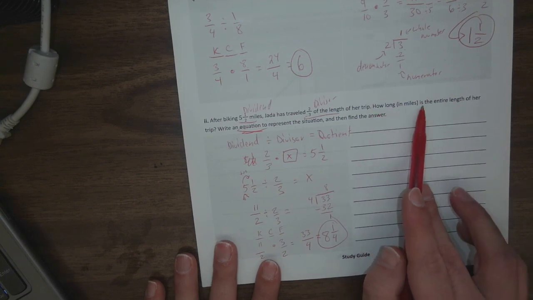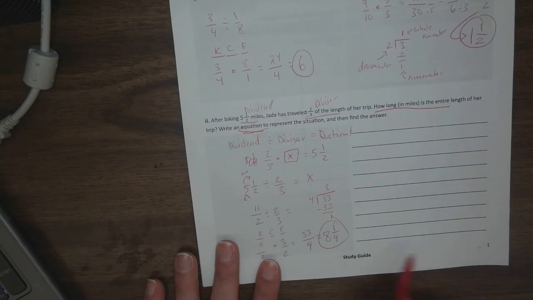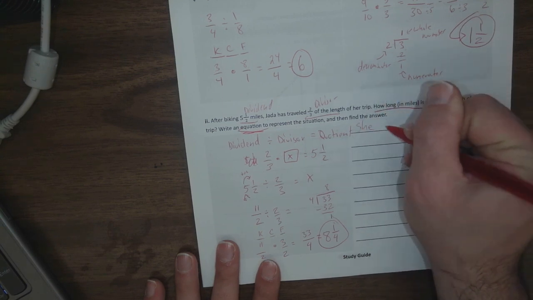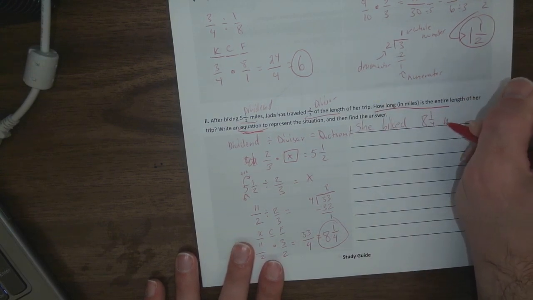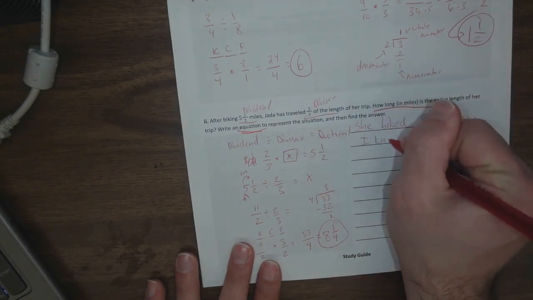And so a really good sentence frame is going to use this last sentence. How long in miles is the entire length of her trip? Well, that statement right there gives us what 8 1/4 means. We would say she biked 8 1/4 miles. And we don't stop there. We explain our reasoning.